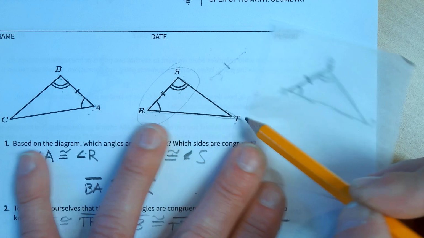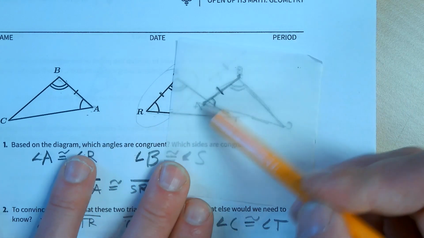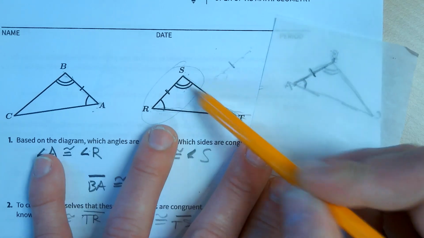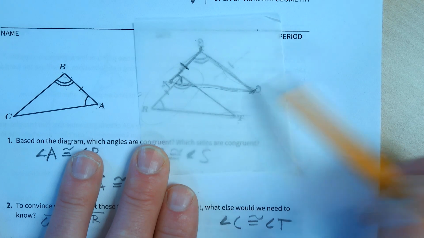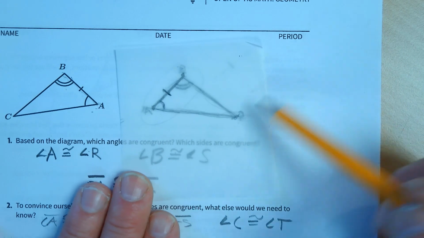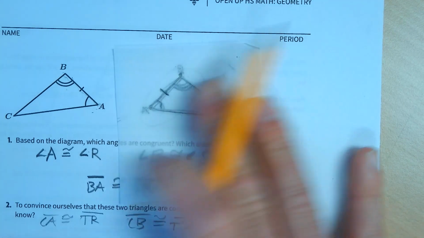And there's nowhere else they can cross because the angles are the same distance apart in both triangles, and they're pointed in the same direction in both triangles, which means they're going to finally cross at the same spot in both triangles, and when you reflect over there, this is the only place that the third point can be. So C must land on T.